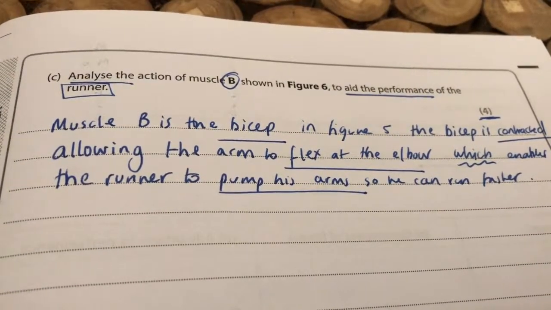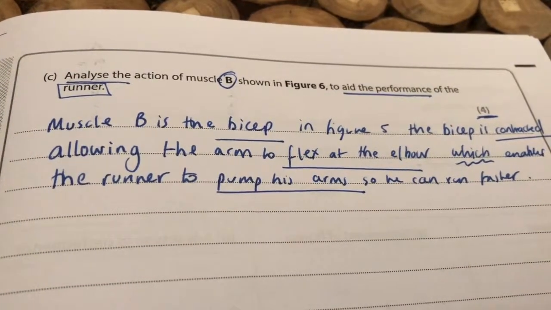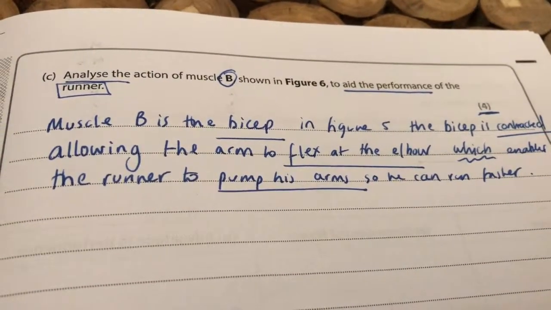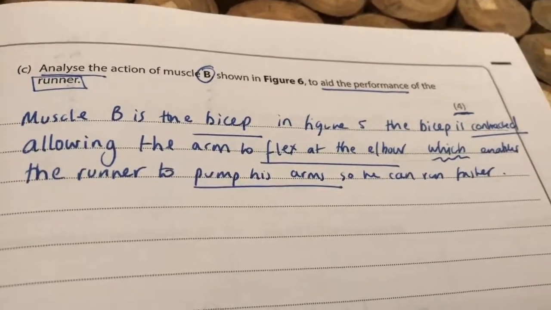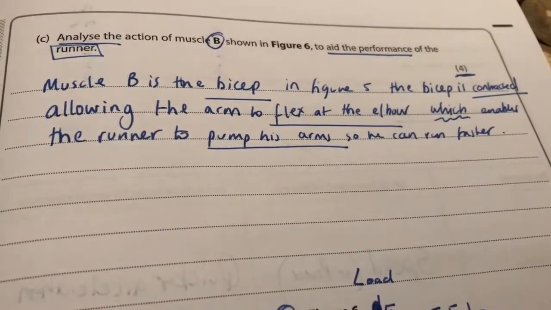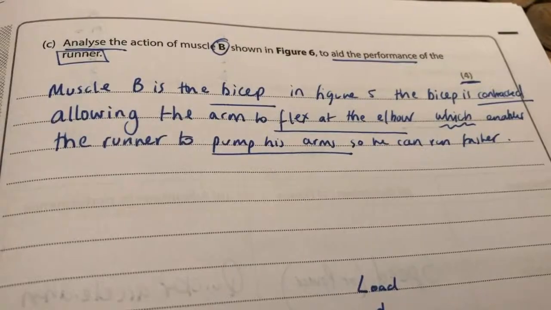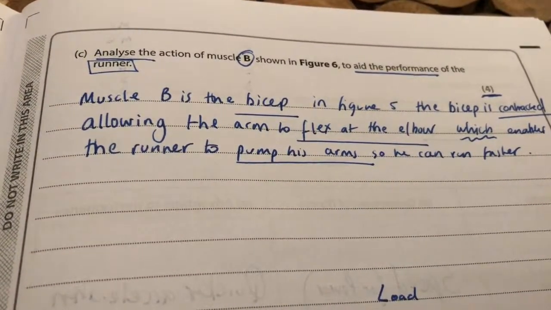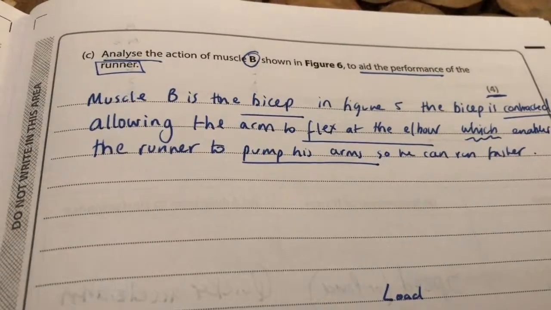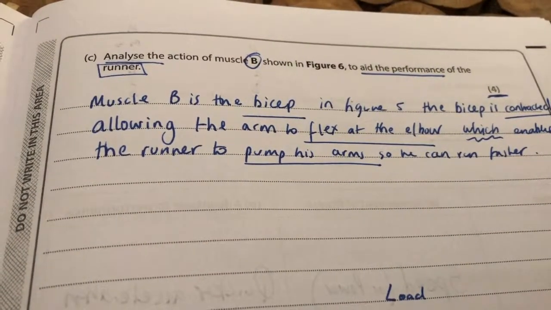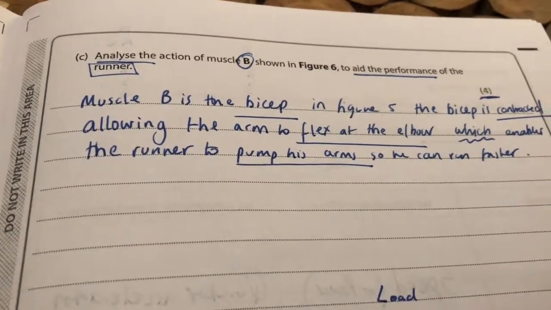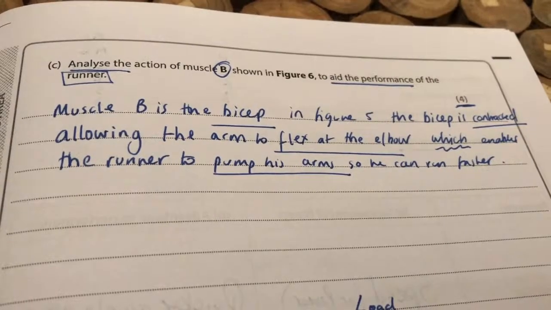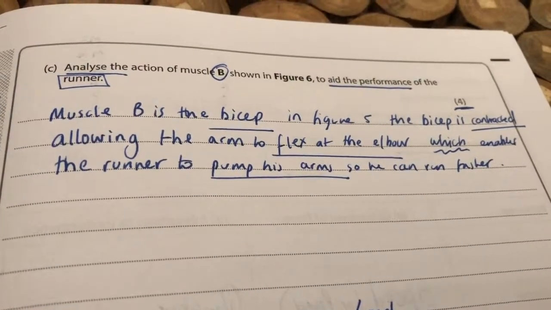Because I'm analysing the movement, I have to go on and explain what I mean by that. So this enables the arm to flex at the elbow, which we've said, which enables the runner to pump his arm so he can run faster. How often do you see long distance runners like Mo Farah running with their arms by their side? They have a process, the coordination part. They need to pump their legs and the body faster, so it has a process. That is how it aids performance, and nearly all of us miss that section, the aid in performance.